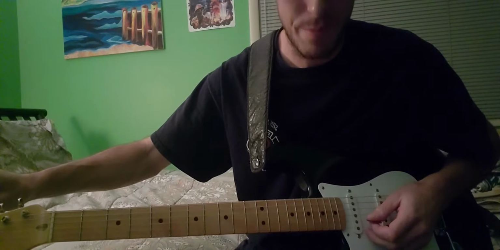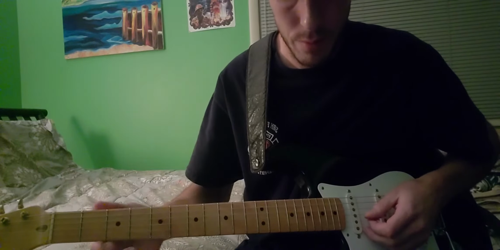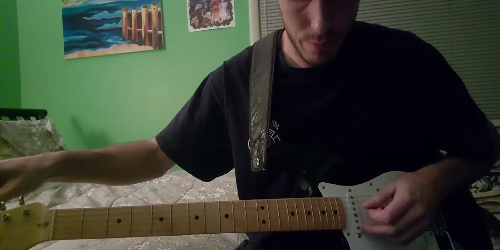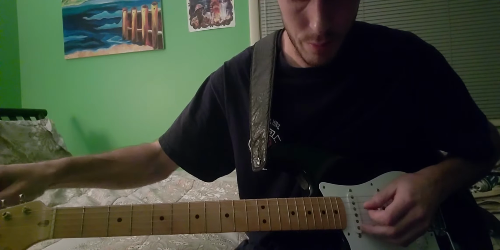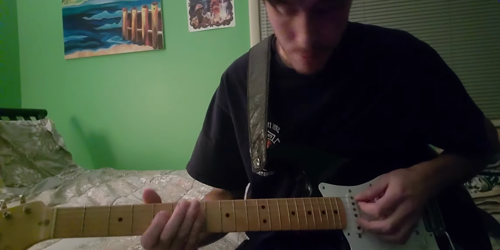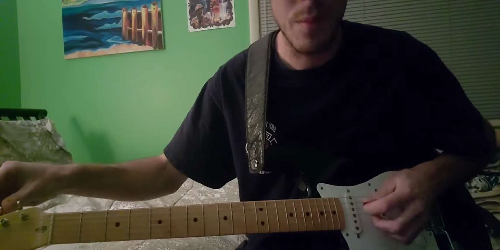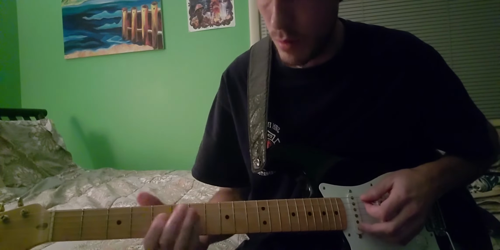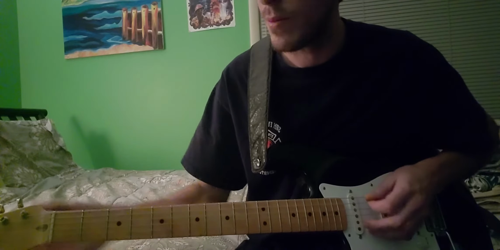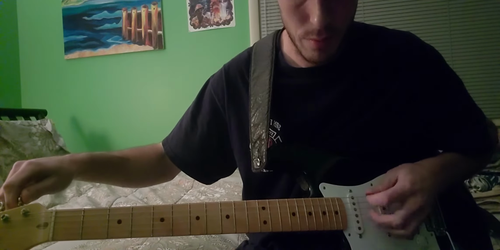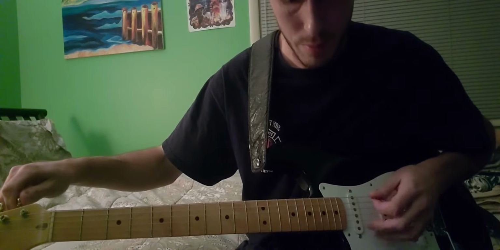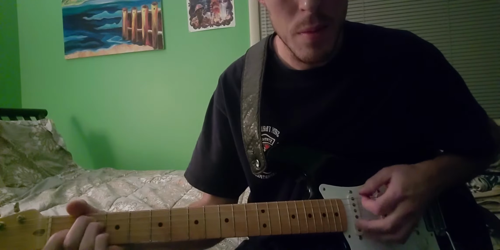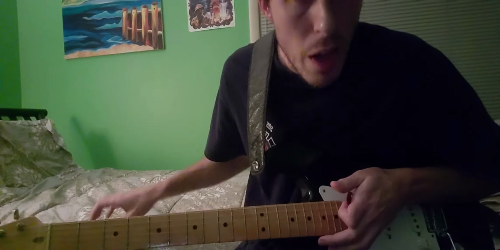We're at G, the third string up. Sounds good. We're going to move up to the fourth string now, which is D. Sounds good. We're going to move up to the fifth string, A. Sounds good. The last string, your low E. Sounds good. Sounds like we're in tune, and we're ready to move on with the lesson.